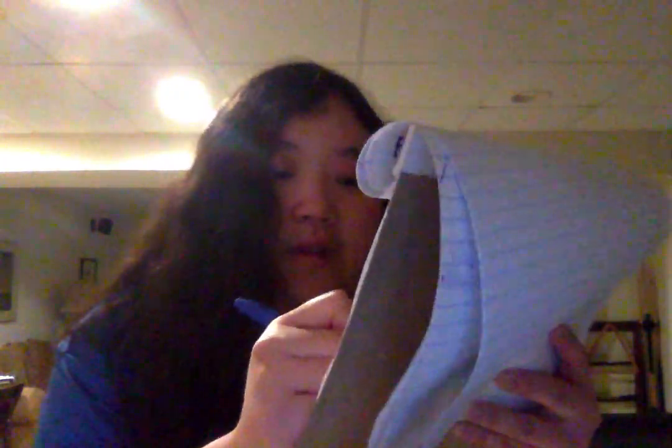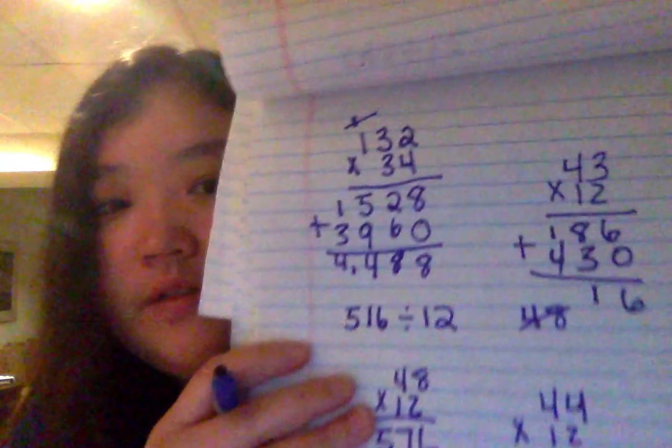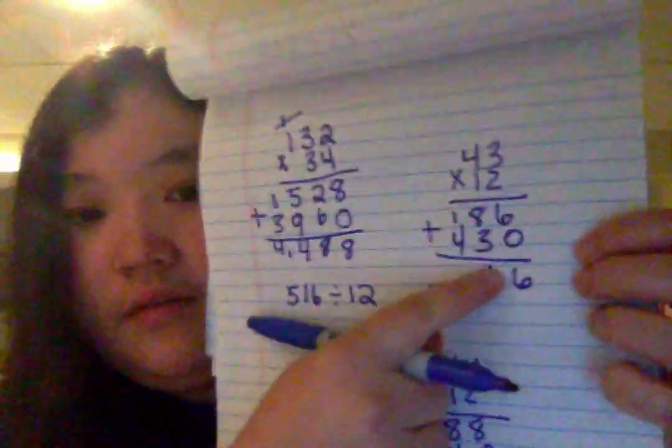Okay? From there, I'm going to add them together. So, 6 plus 0 gives me 6. 8 plus 3 gives me 11. And 4, right here, see? And 4 plus 1 gives me 5. So that's going to give me 516. So the correct quotient or answer is going to be 43.